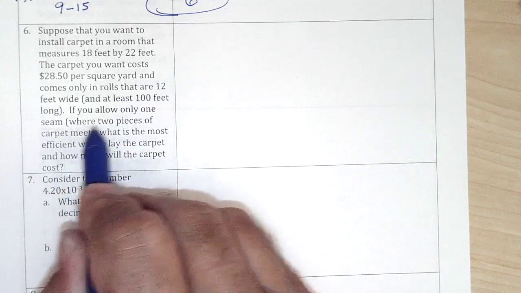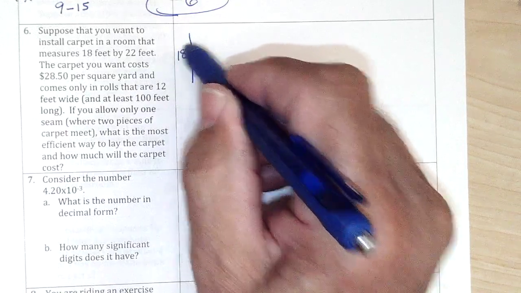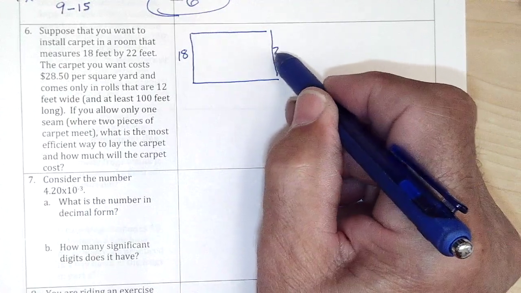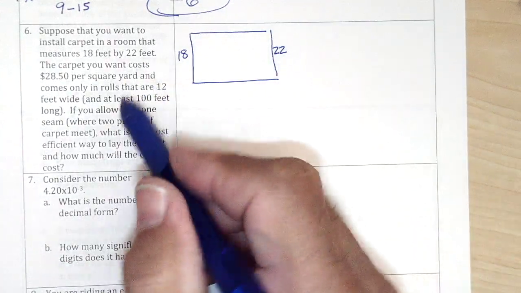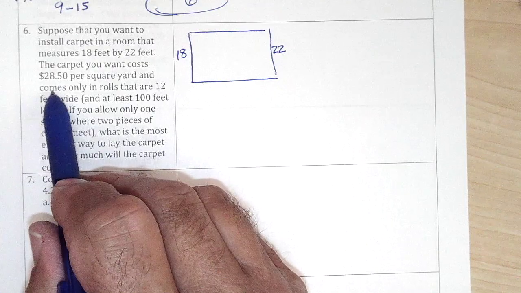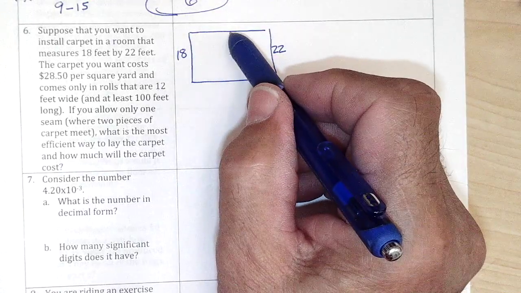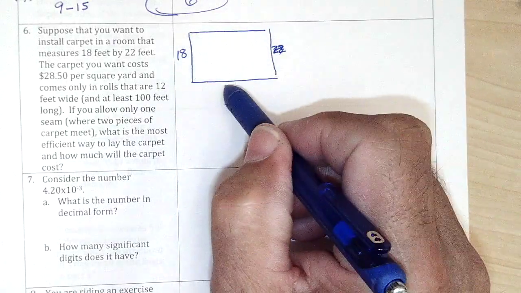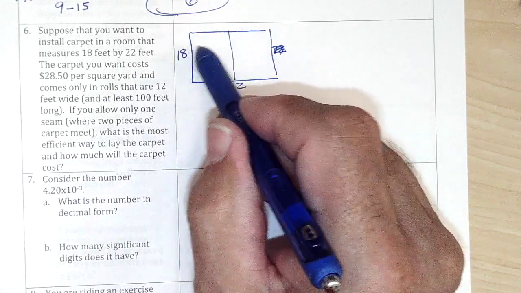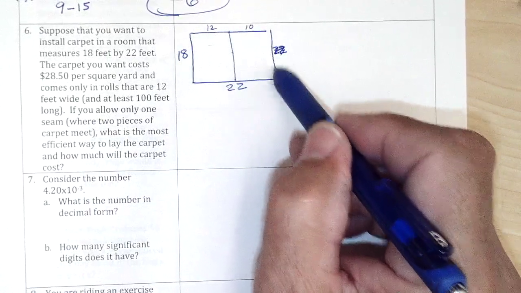If you only want one seam, so let's make our room 18 by 22, and it comes in 12 foot wide. So if I go 12 foot wide, 22. If I go 12 foot wide here, then I'd only need 10 foot wide here, so I'd cut some off.